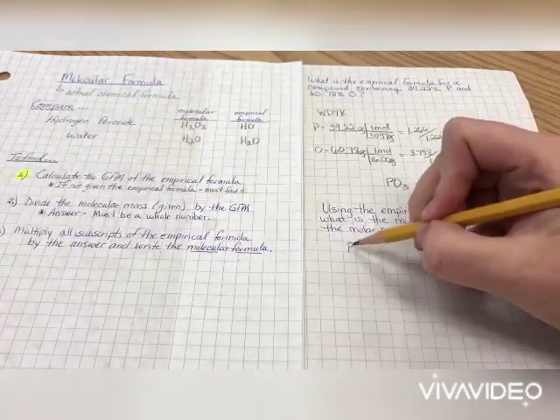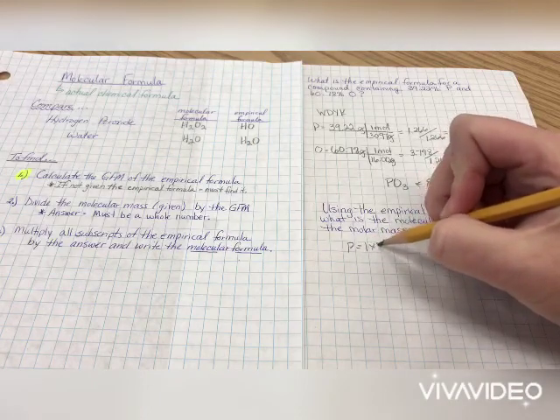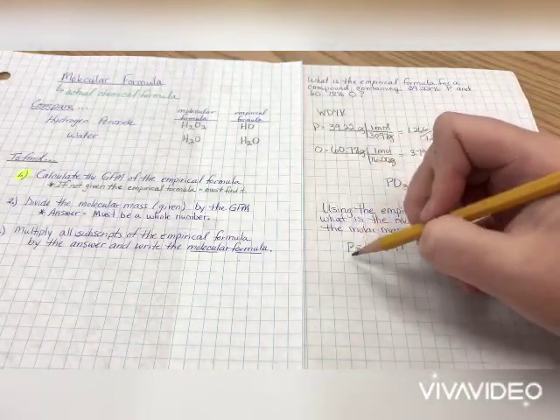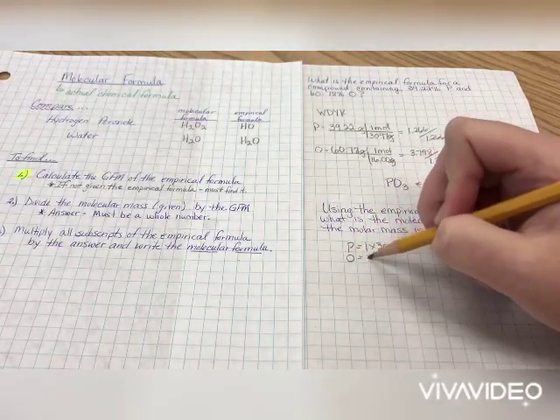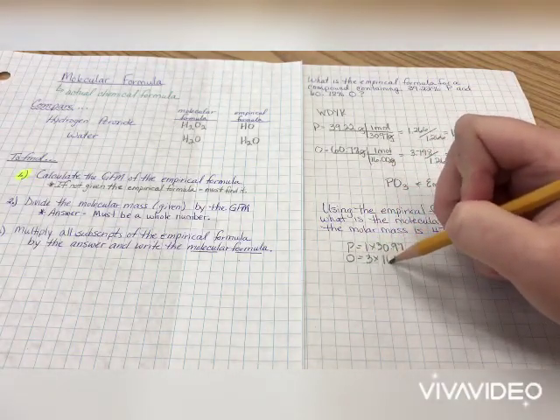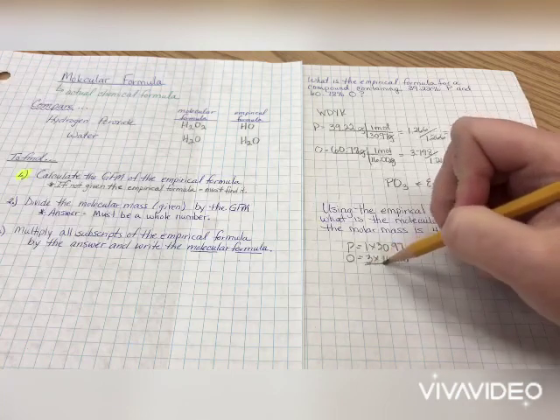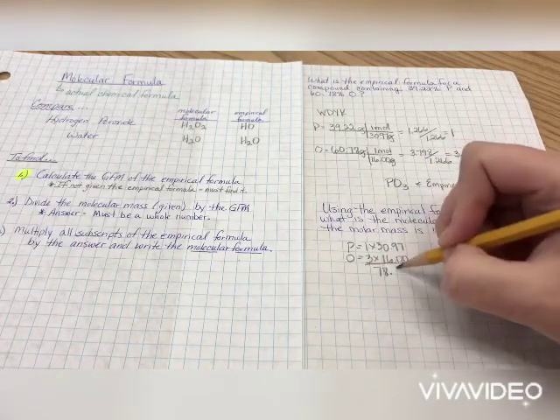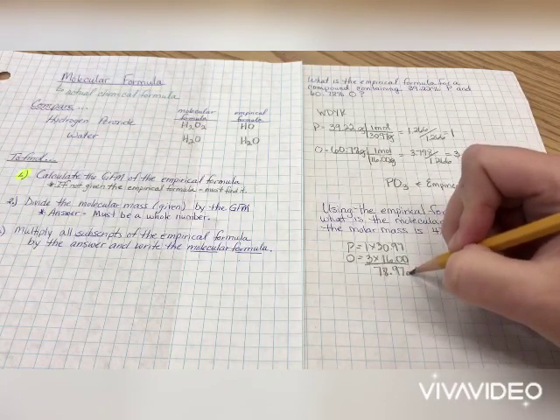So phosphorus, I have 1 of them, which is 30.97 grams per mole. The oxygen, there are 3. I'm going to multiply by 16, and that is going to give me a GFM of 78.97 grams per mole.